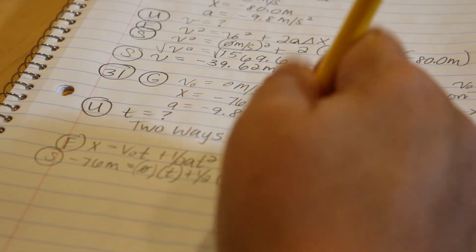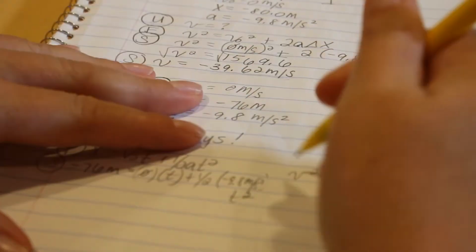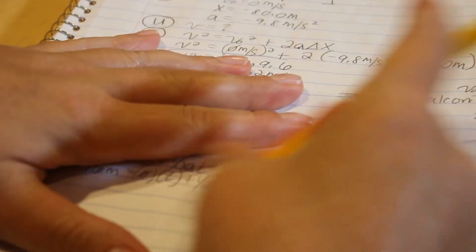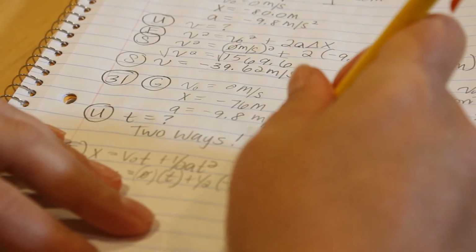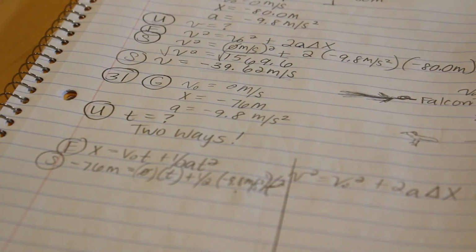Really, here, let me just scoot this over a little bit so that I have enough room. I'm such a big writer. I'm really sorry, I apologize. I try to write smaller, but it just doesn't happen. So that's t squared over there.